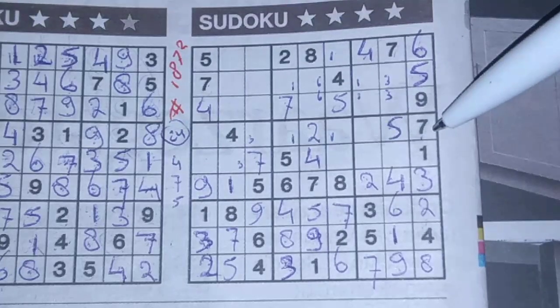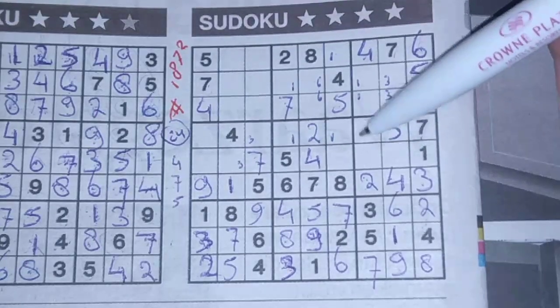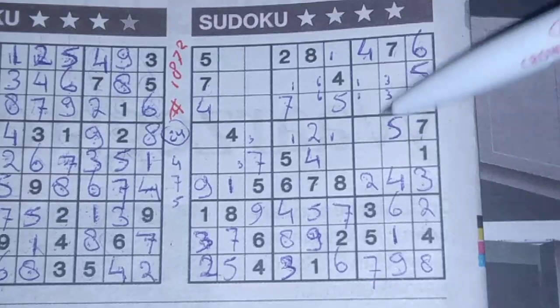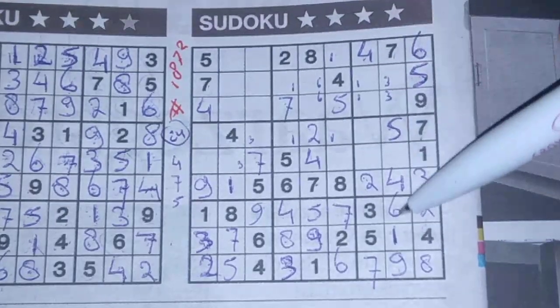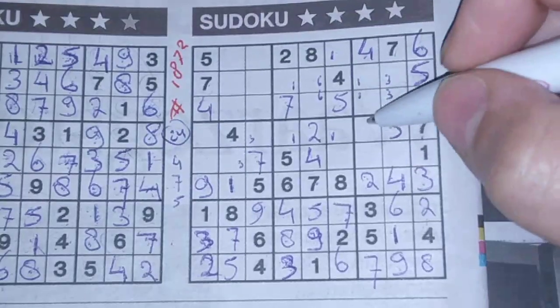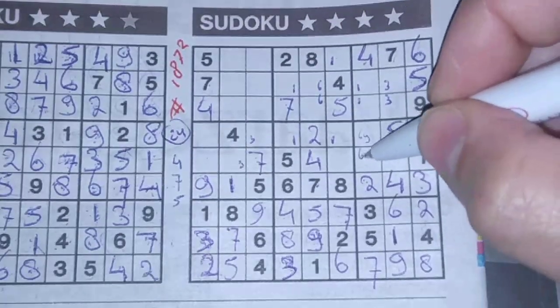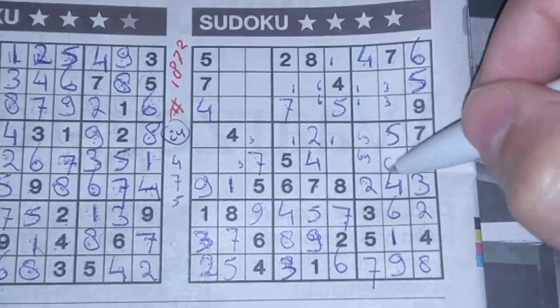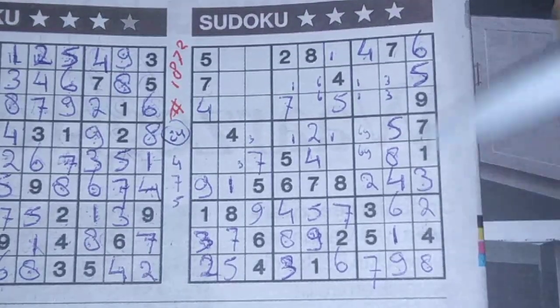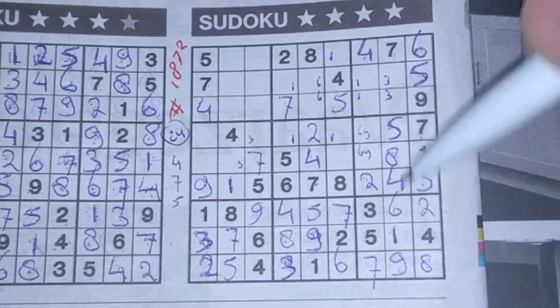9, 6, yes. We have a pair, 6 and the 9. So those two boxes should be 6 and the 9, so one box left. This should be the number 8. 8 in this column, 8 in that column.